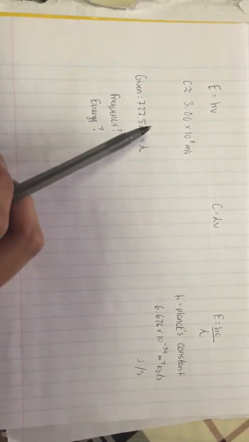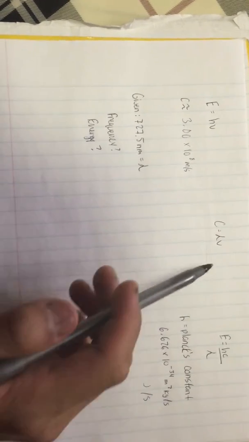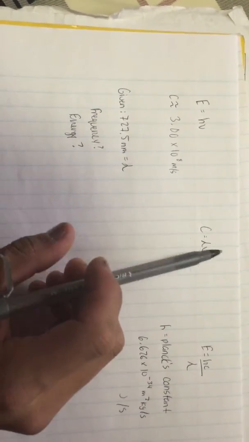So let's see. We're given 727.5 nanometers as a wavelength. Let's see, we could use this formula to find out what the frequency is. Because we have speed of light equals wavelength times frequency. But we're given wavelength, and we know speed of light's a constant. So we could solve for V. So V is going to equal speed of light over wavelength.